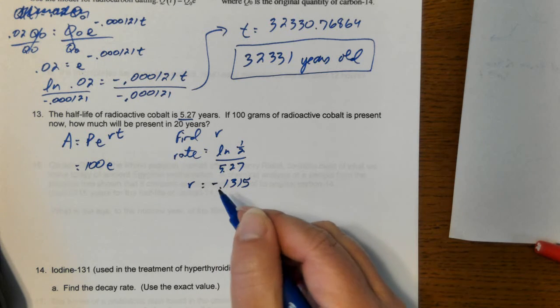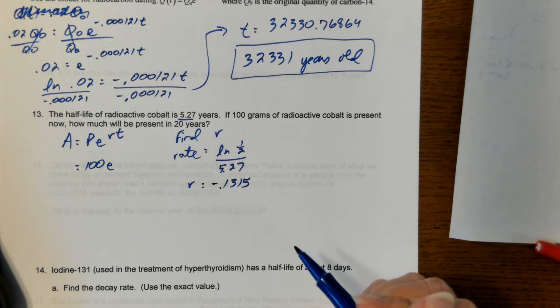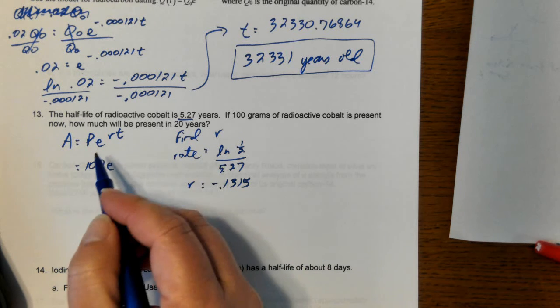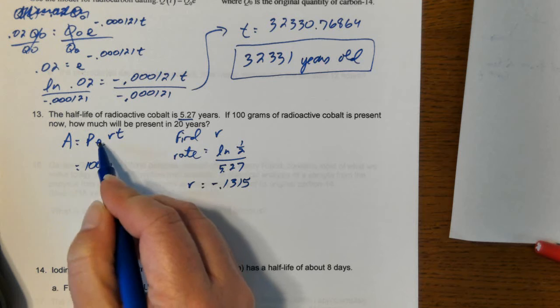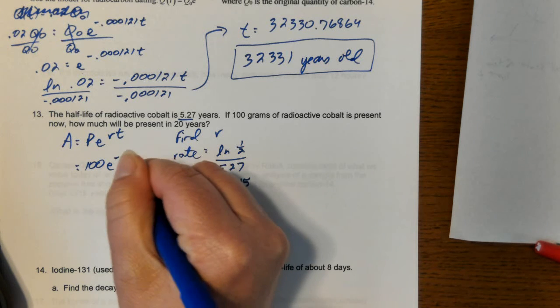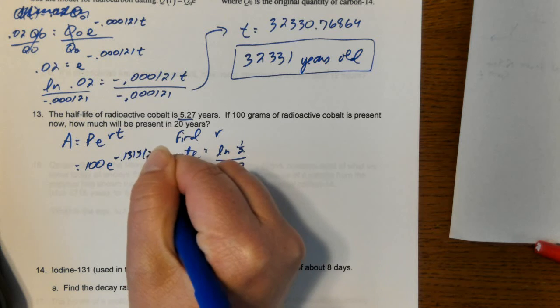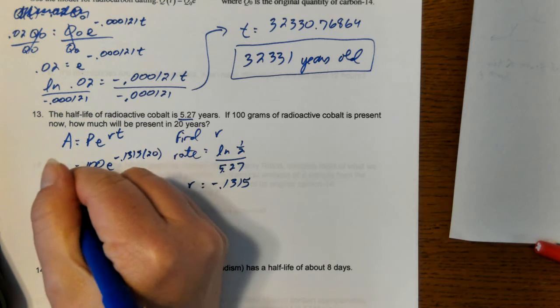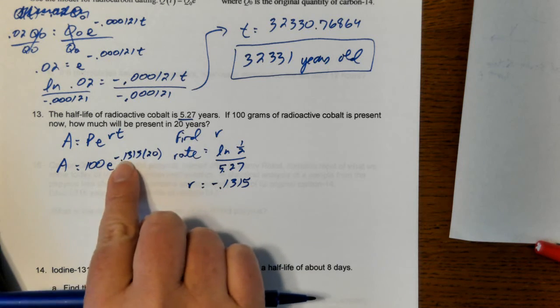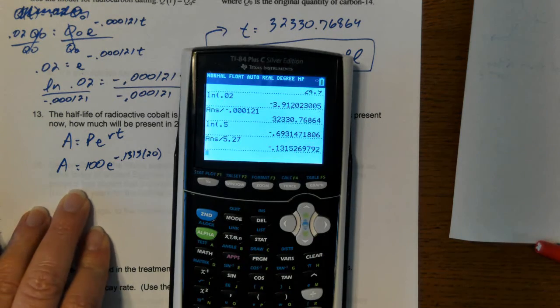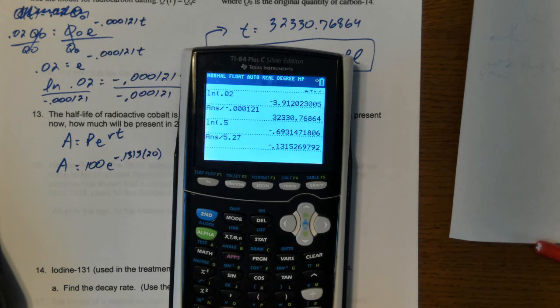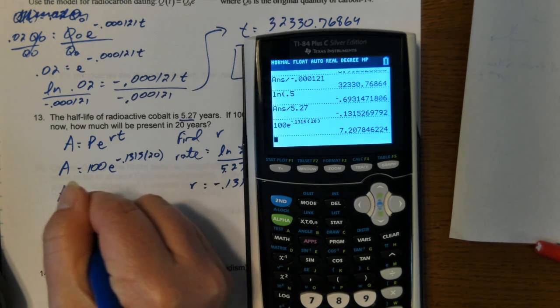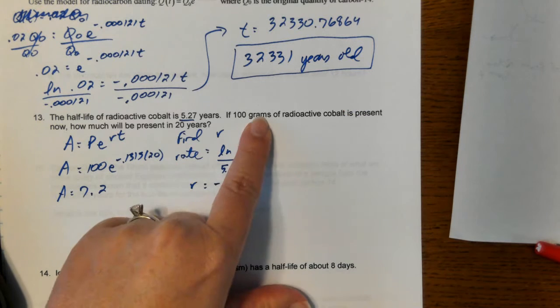It is negative because the amount of material is declining. It's decaying. So if that's my rate, then I know I started with 100. I've got my e, that's a number. Rate is negative 0.1315 times 20, because they want to know how much is there in 20 years. I can type this in my calculator. So 100 times e to the negative 0.1315 times 20. Put that entire exponent in parentheses if you're using an 83. Okay, and we get 7.2. So the amount should be about 7.2 grams.